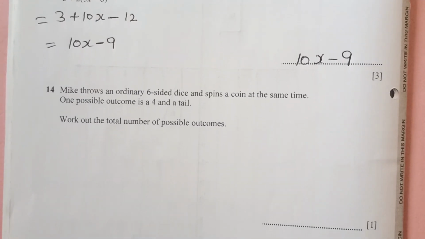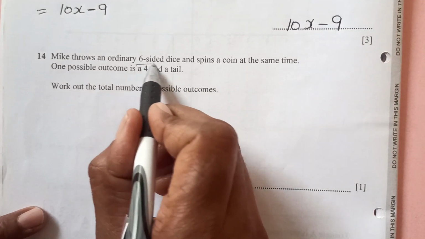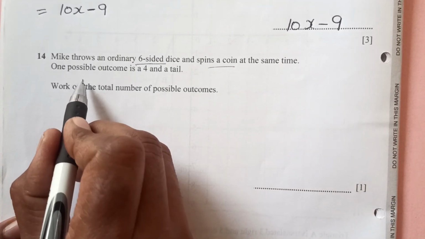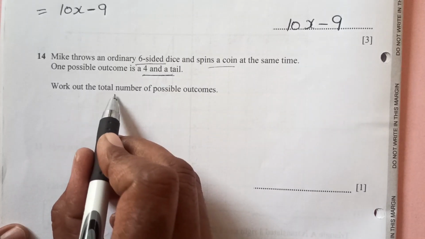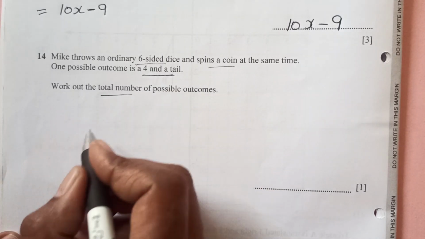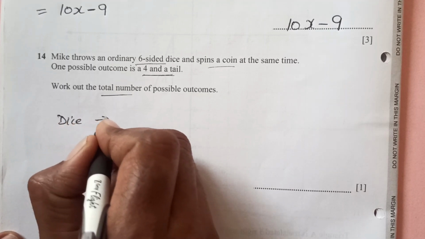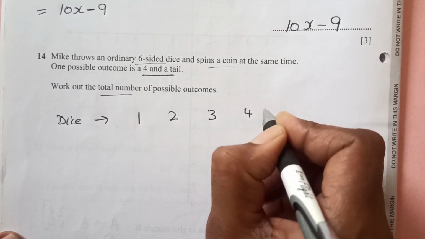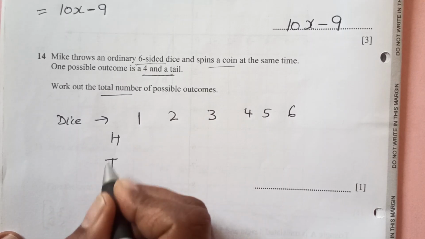Now here we have another question from probability. Mike throws an ordinary 6-sided dice and spins a coin at the same time. One possible outcome is 4 and a tail. Work out the total number of outcomes. When you throw a dice, it is going to give you outcomes 1, 2, 3, 4, 5 and 6. And if you throw a coin, you will get head and tail.